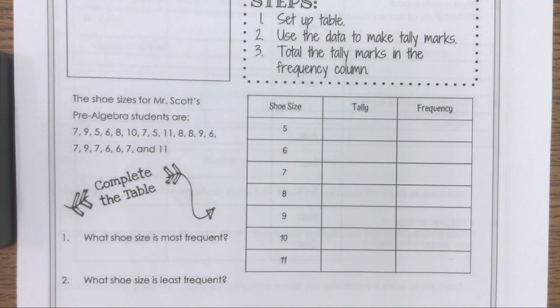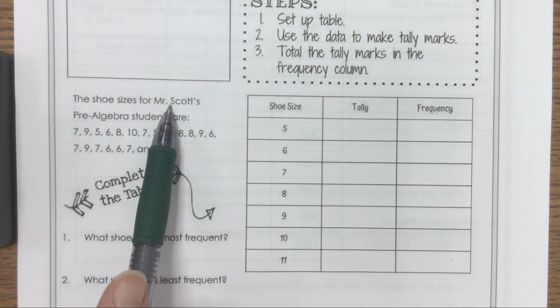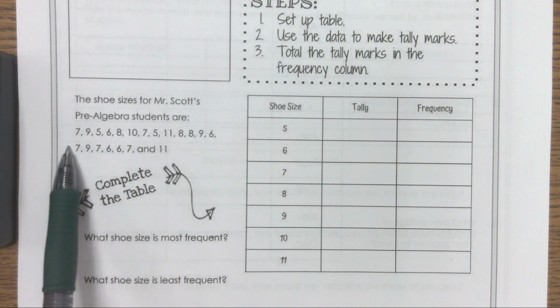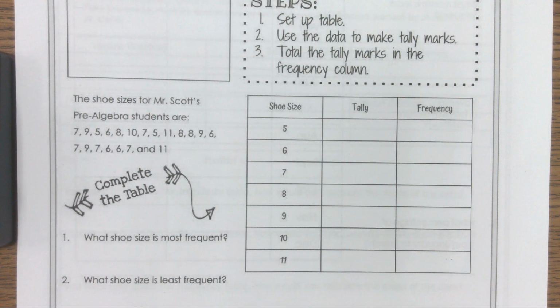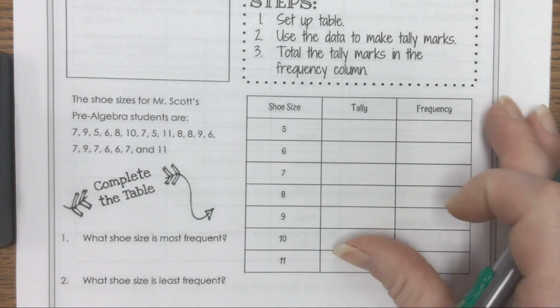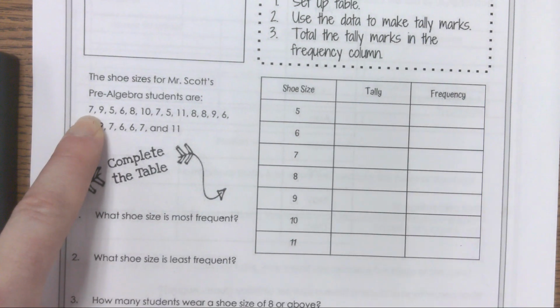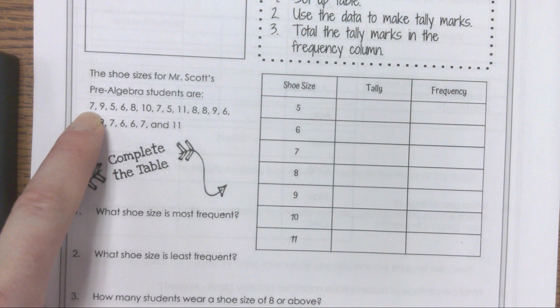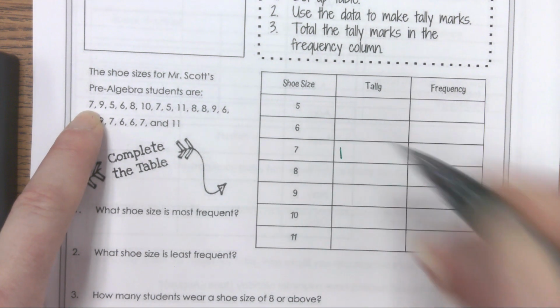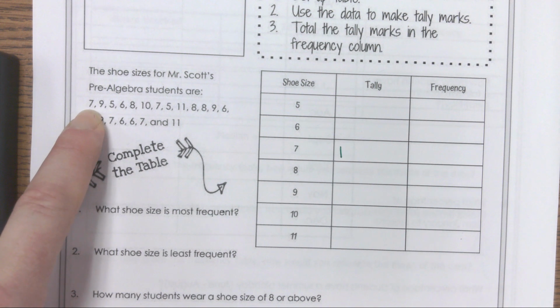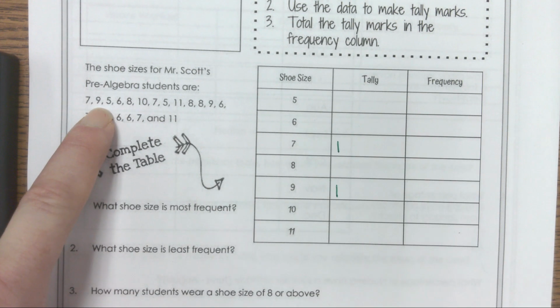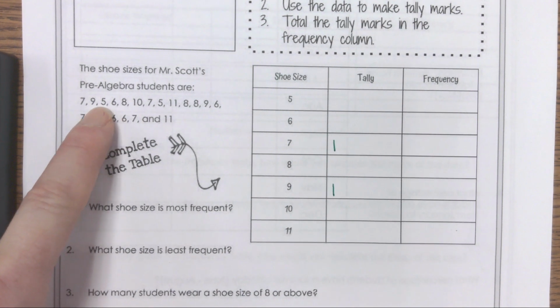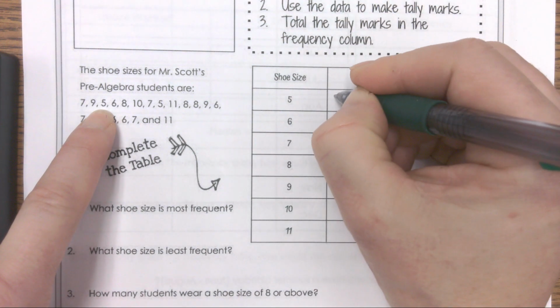What I want you to do is look at Mr. Scott's pre-algebra students, and the shoe sizes were taken and marked down, and they're not in order. So how do I complete tally marks for that? I'm going to just go through the list and put a tally mark in each category. So 7, we're going to put a tally mark for 7. What's the next thing you see on the list? A 9, so we're going to put a tally mark for 9. Then I see a 5, so a tally mark for that.